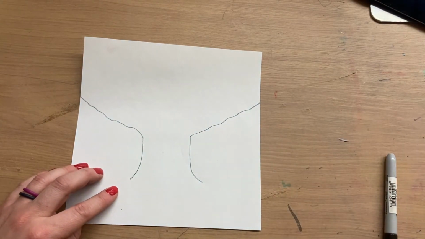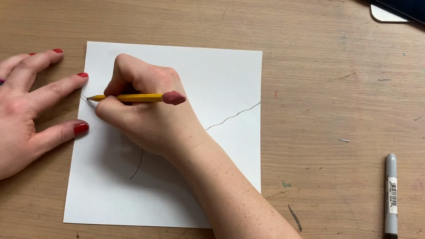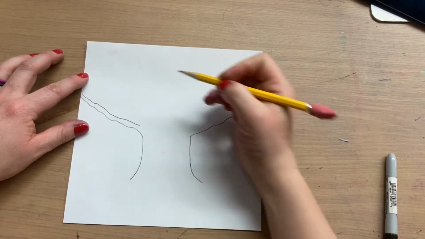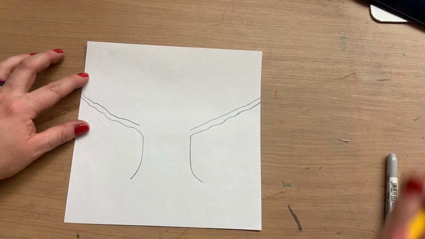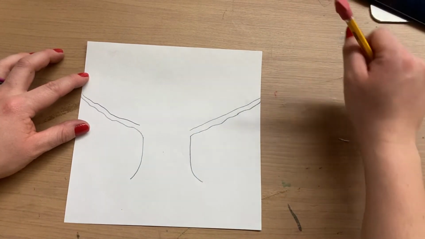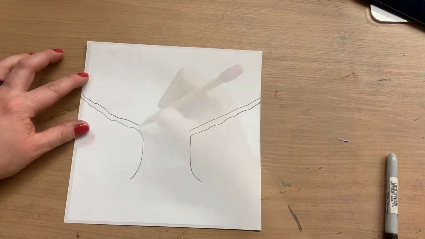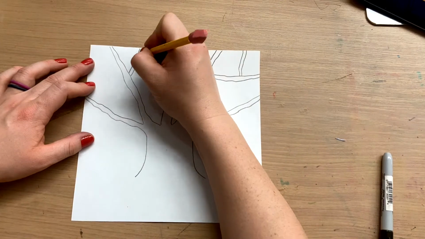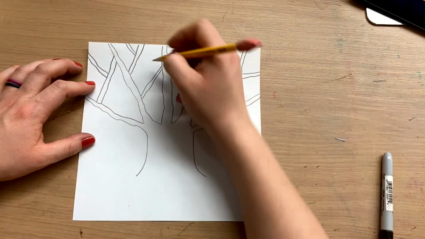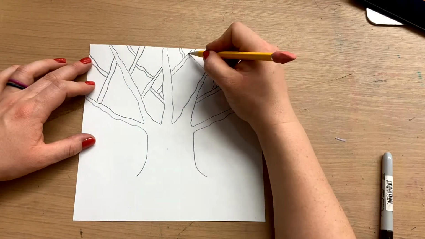Remember, these are kind of shaky lines here. Let's turn this banyan tree into a 5-limbed banyan tree. So I have 2 limbs on the side. Now let's add 3 limbs to the center. As I go along, I'm going to be adding more and more little limbs. And remember, I'm not using straight lines at all.